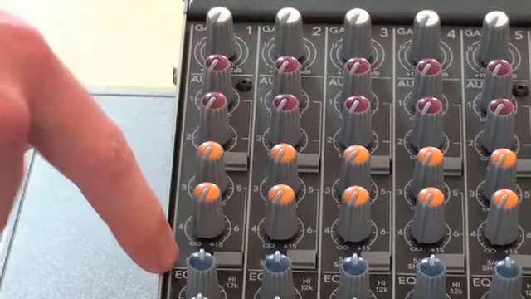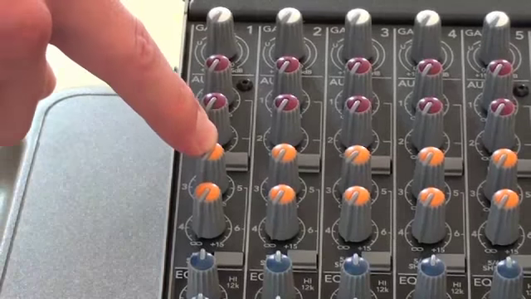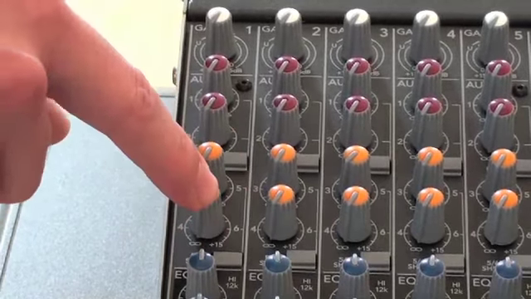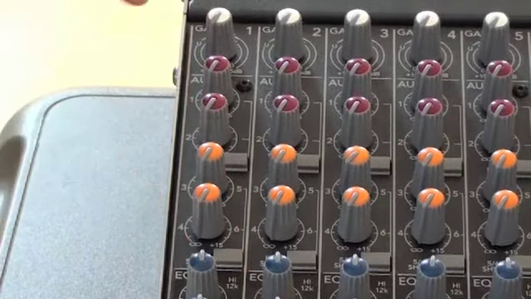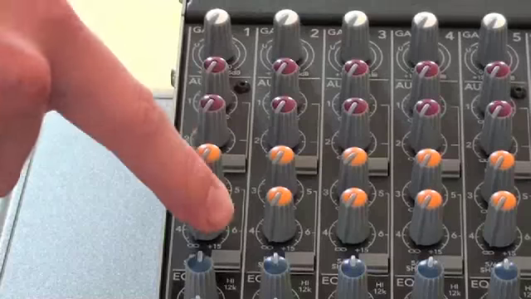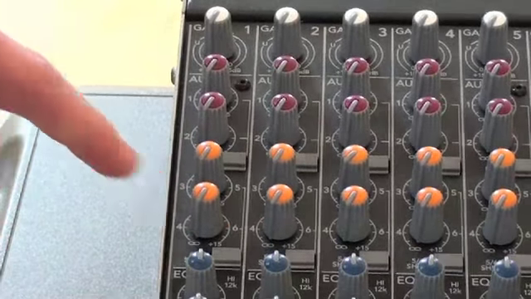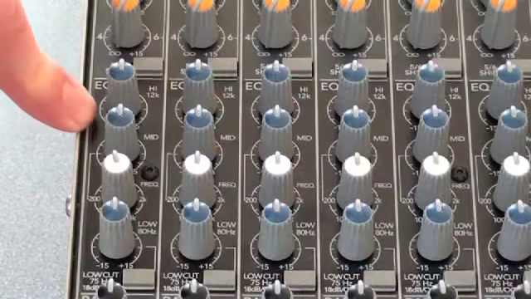So when I hit that shift button, aux send 3 becomes aux send 5, aux send 4 becomes aux send 6. So we really have 6 aux sends on a channel, even though we can really only use 4 at a time. Okay? So moving down, now looking at the EQ section of the channel strip.